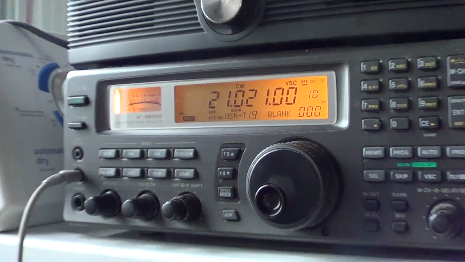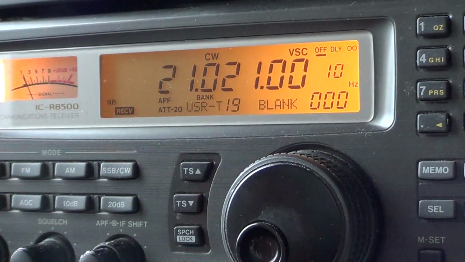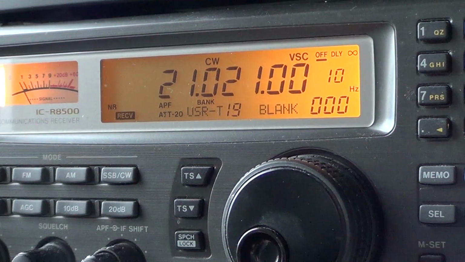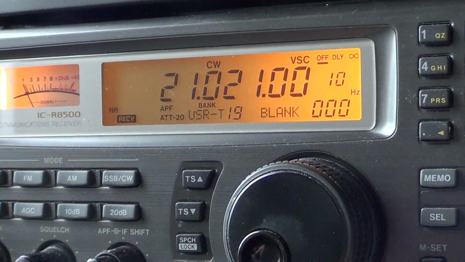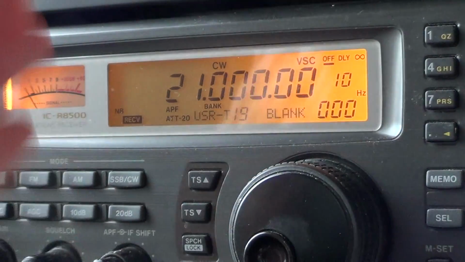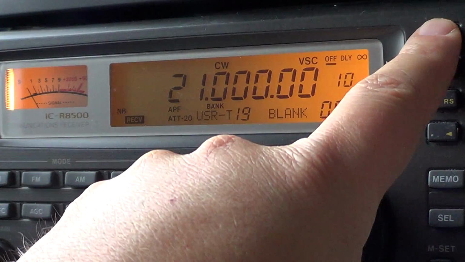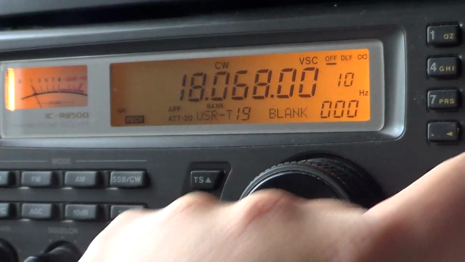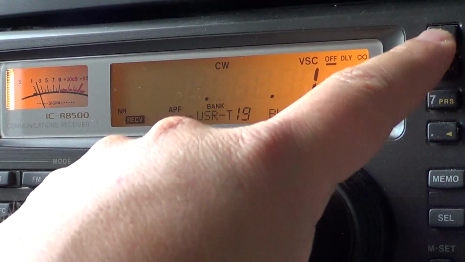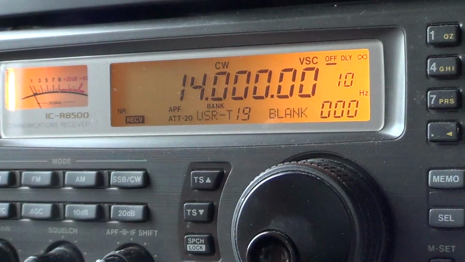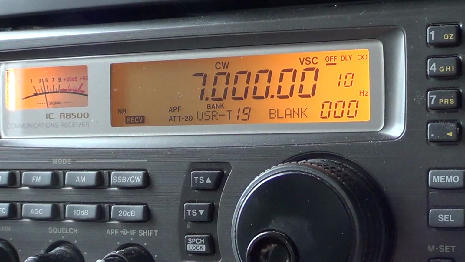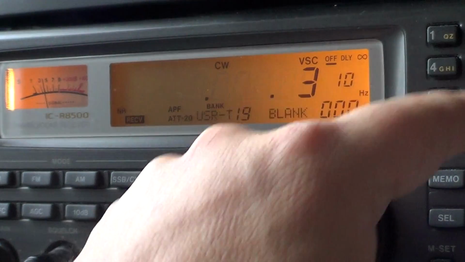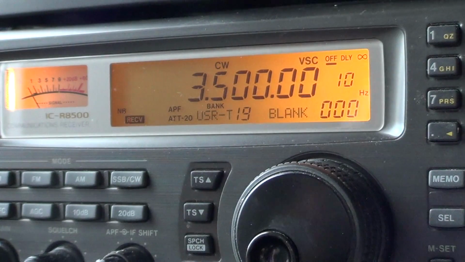When you get a Morse code signal, first of all, where do you find them? The best bet to find Morse code signals is at the beginning of amateur radio bands. If you're in the daytime, try 21 megahertz going up. You can try 18.068 going up. You can try 14 megahertz going up. If you're in the evening, 7 megahertz going up and 3.5 megahertz going up.